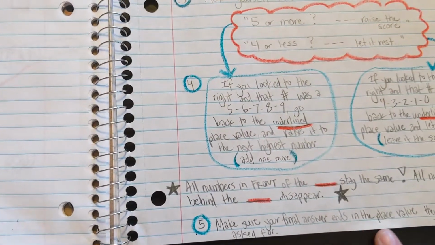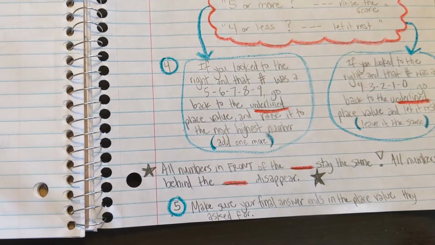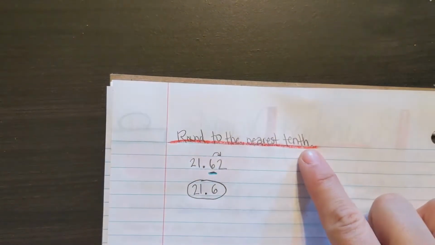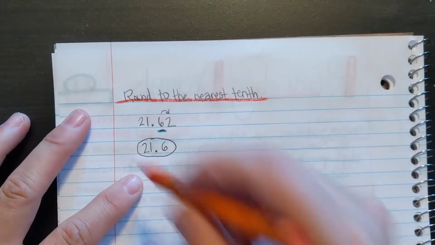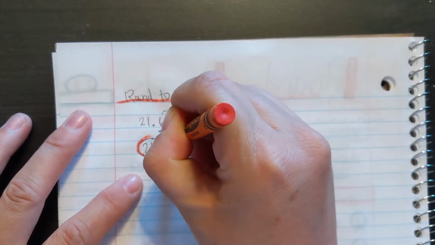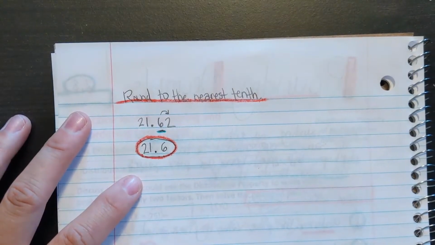Make sure your final answer ends in the place value they asked for. Did they ask for tenths? Yes. And I ended in tenths, so I did that correctly. So this is my final answer, 21.6. Let's try another one of those.